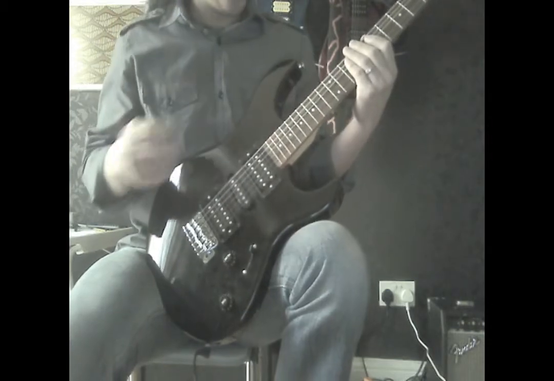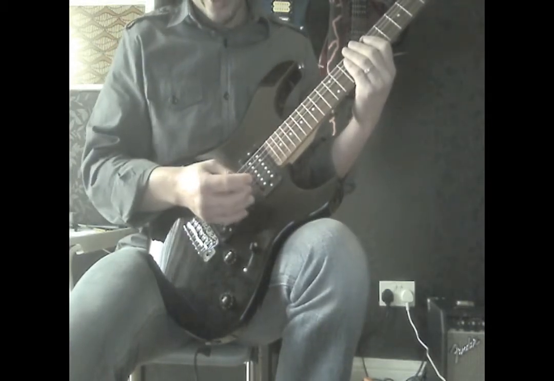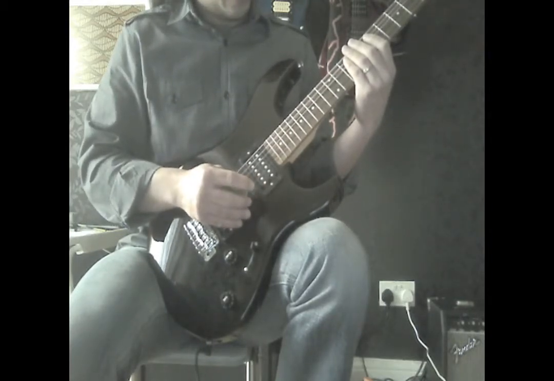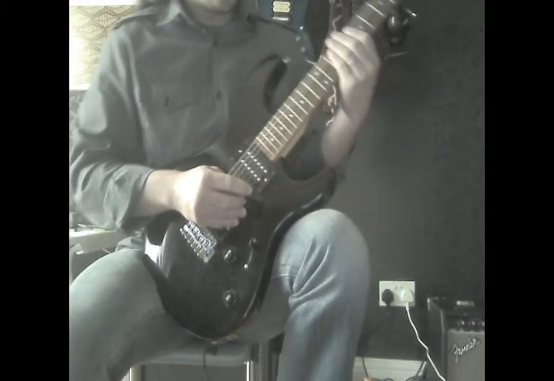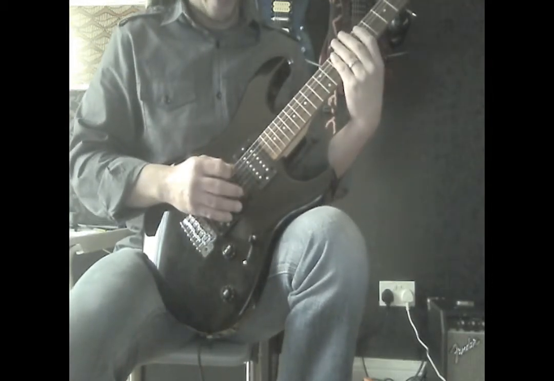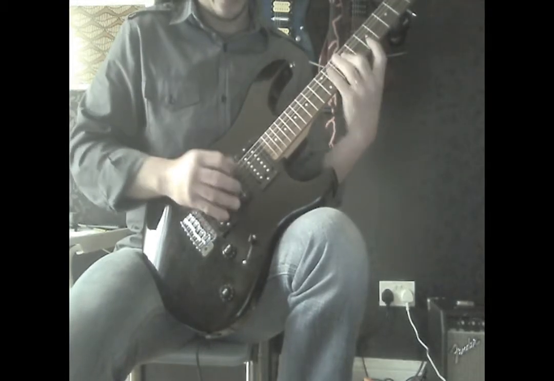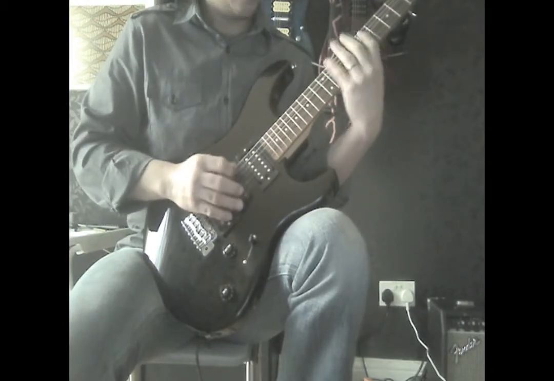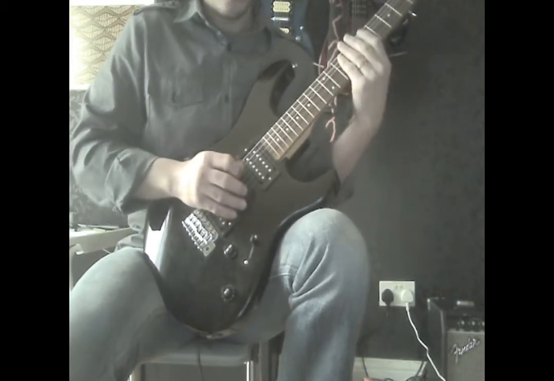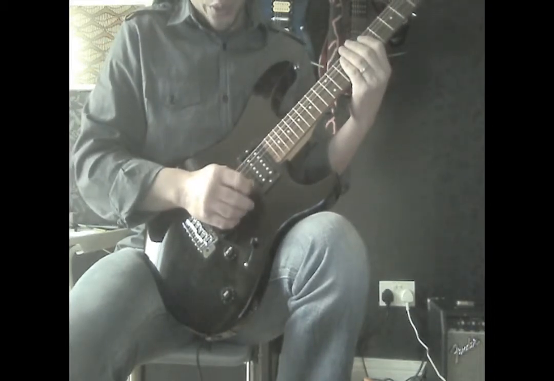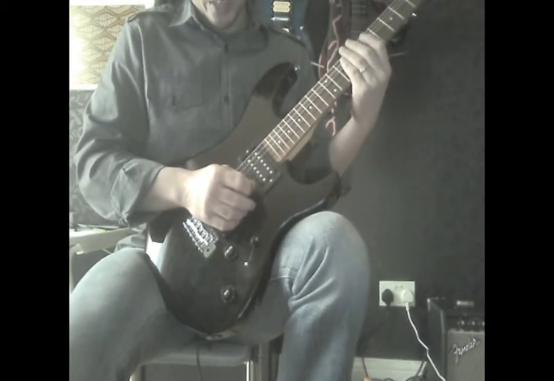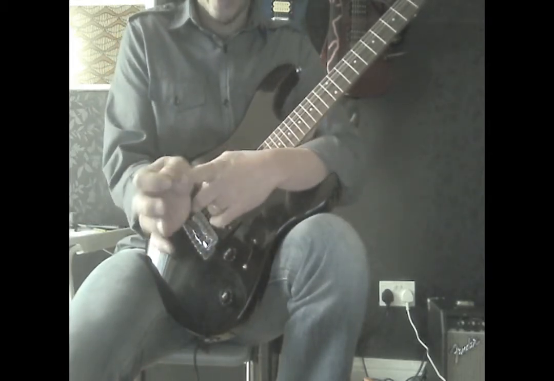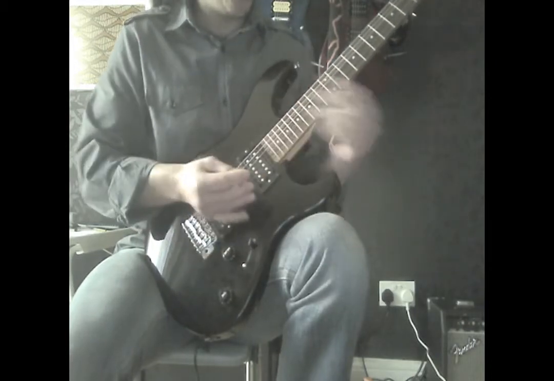Another issue that I forgot to mention is muting the other strings that you don't intend to play. So if you don't mute them, your arpeggio or sweep picking will not really work. It will sound messy. You can mute the other strings that you don't play using the other parts of your picking hand. Maybe palm here, or maybe your thumb. Anything that is available to you, just use it.